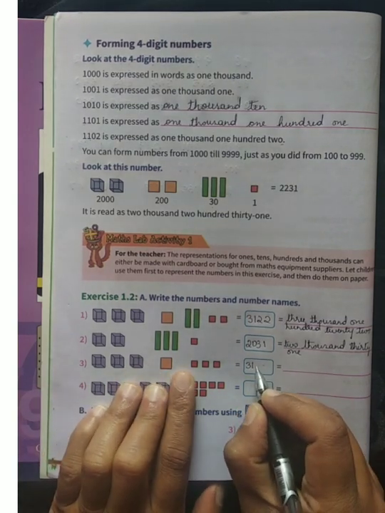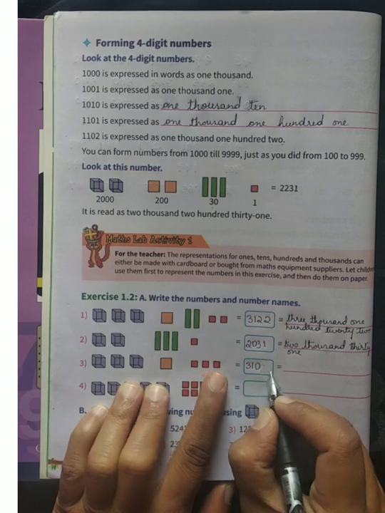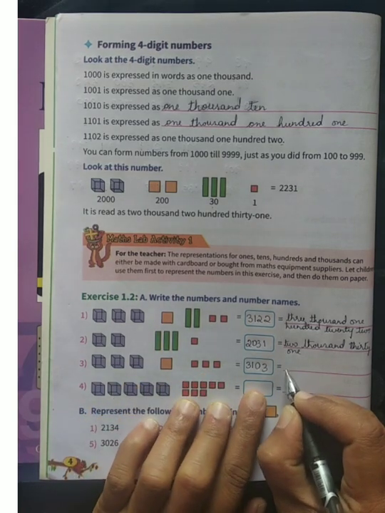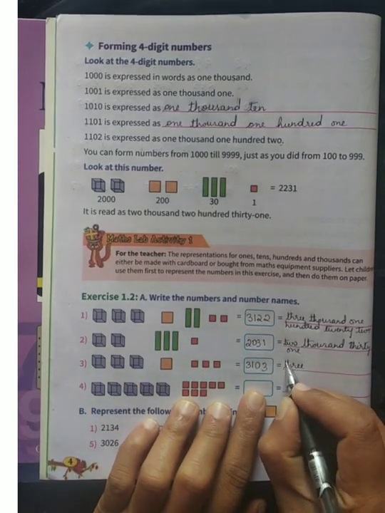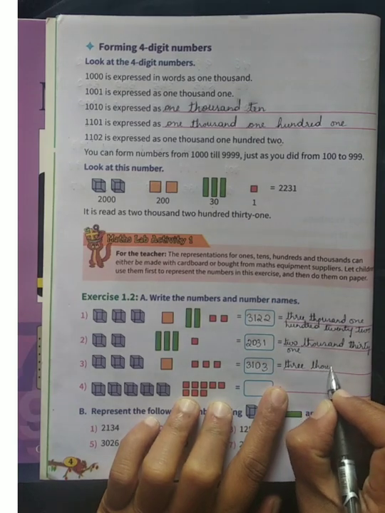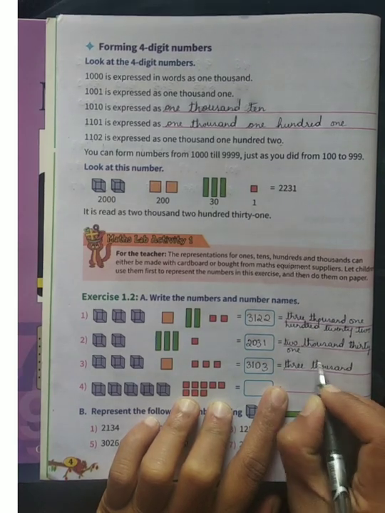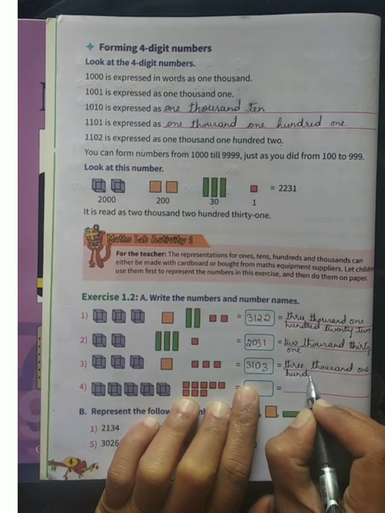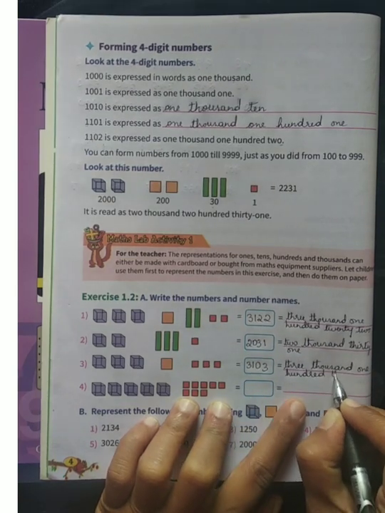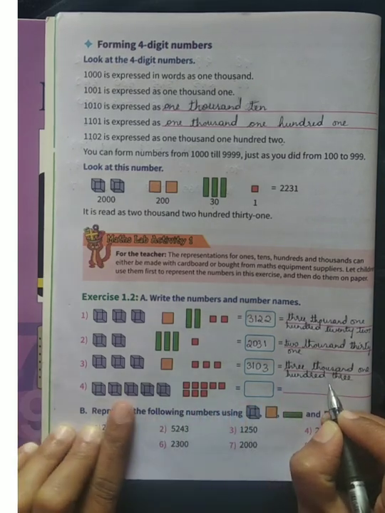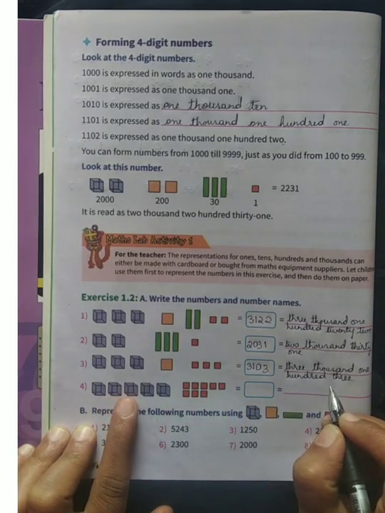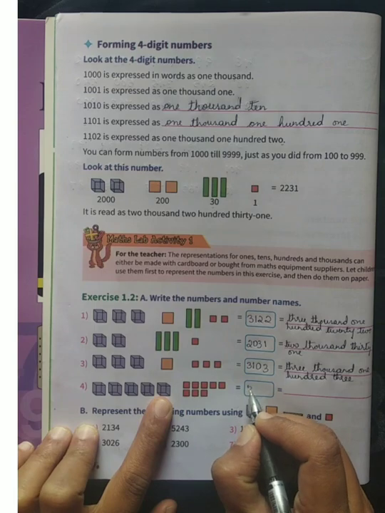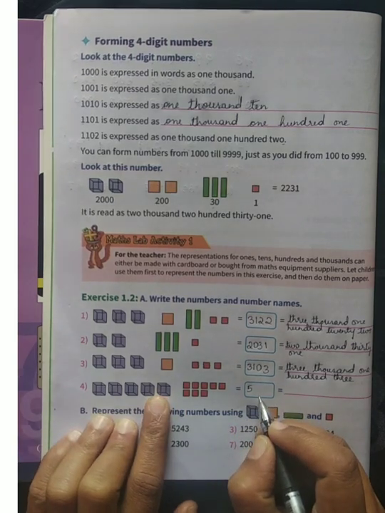The next one, 1, 2, 3 thousands, 1 hundred. There are no tens, so 0, and 1, 2, 3 ones. So this becomes 3103. The last one, 1, 2, 3, 4, 5 thousands.